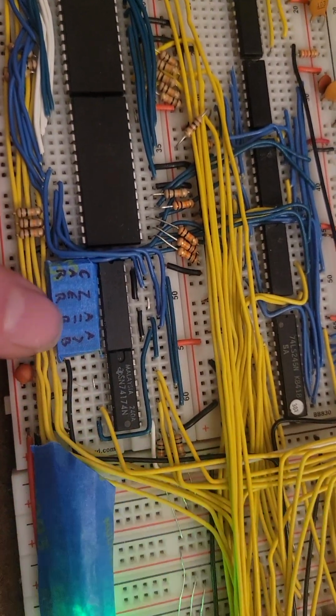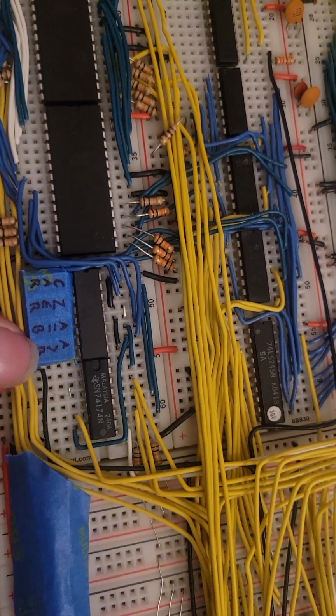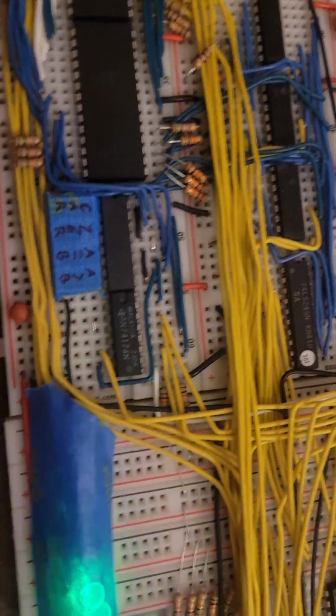I've got a 24-bit control word, these EEPROMs here. I've got a 4-bit flag register: carry, 0, a flag for when A and B are equal, and a flag for when A is greater than B. Let's see what else is different over here.